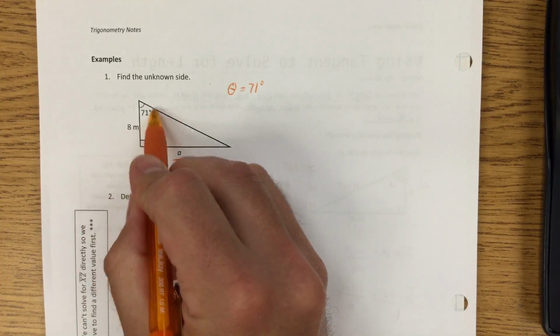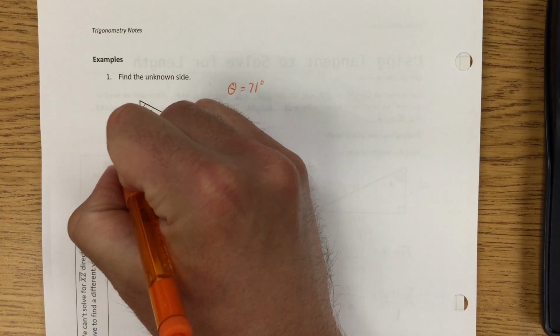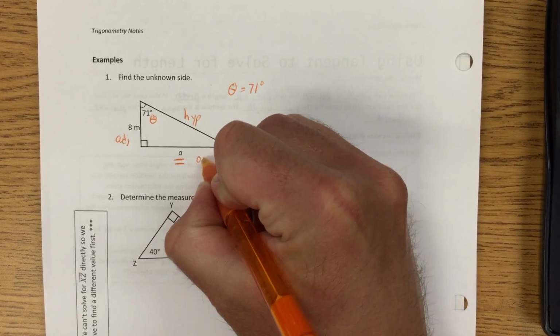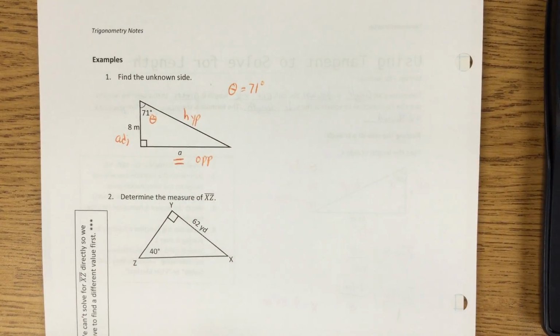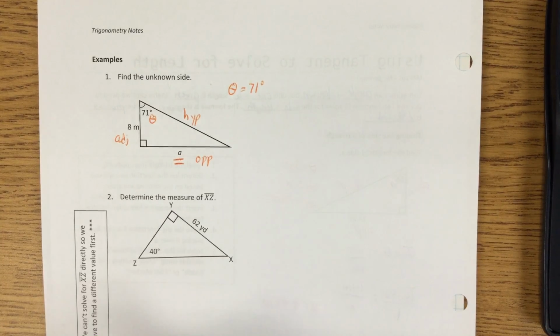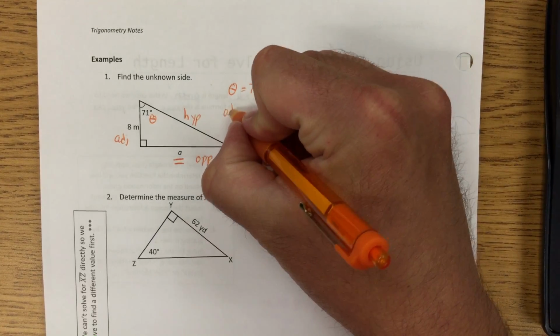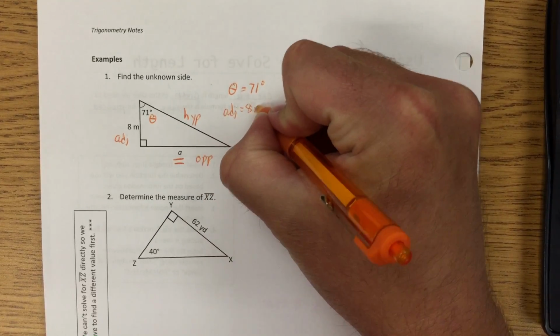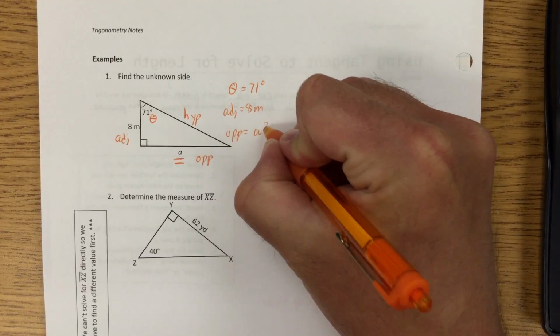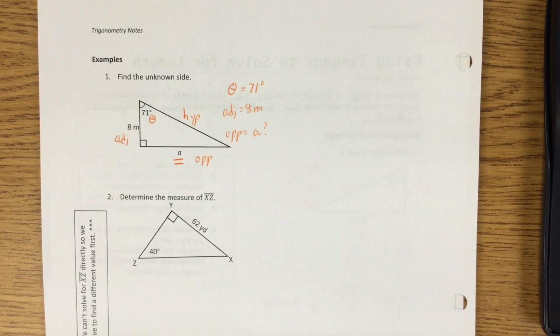Now, 8 is right beside theta, so this is going to be the adjacent side. This is our hypotenuse, as always, and this is the opposite side. Looks very similar to what we had before: adjacent, opposite, and hypotenuse with our angle up on top. The difference, though, is that this time we know the adjacent side. It's 8 meters, and our opposite side is our unknown, or A.